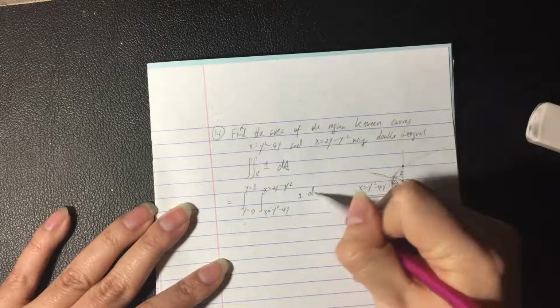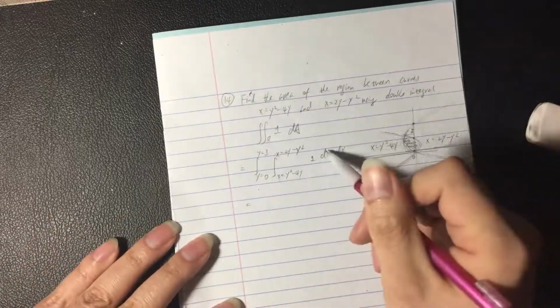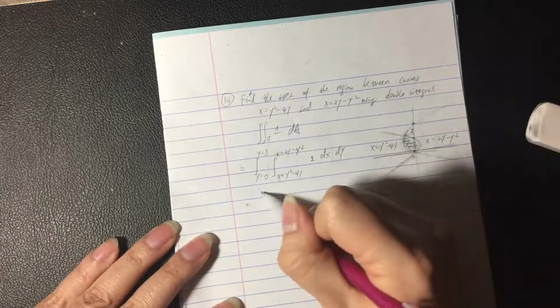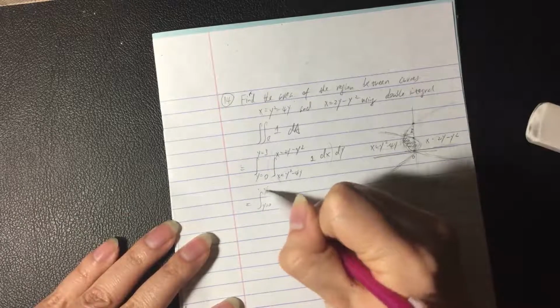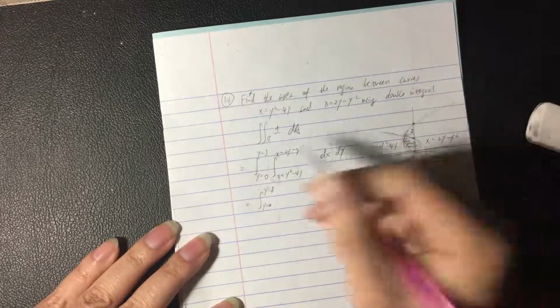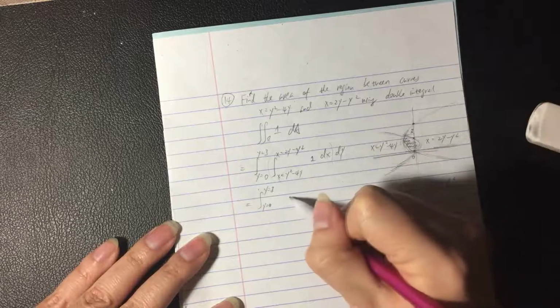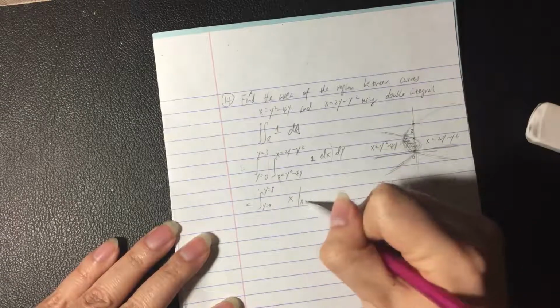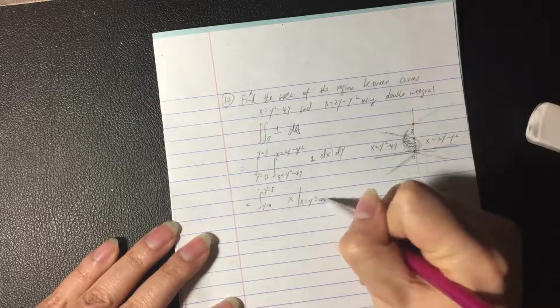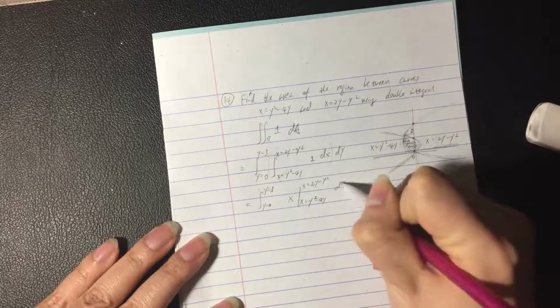The integral is 1 times dx dy. Then take the antiderivative with respect to x. The antiderivative of 1 with respect to x is x, from y squared minus 4y to 2y minus y squared, dy.